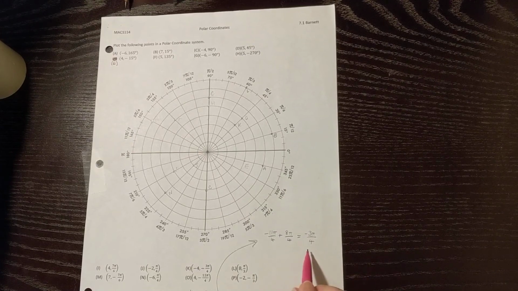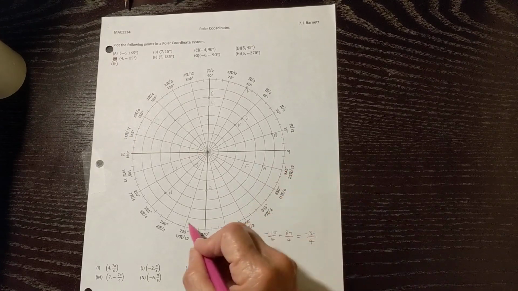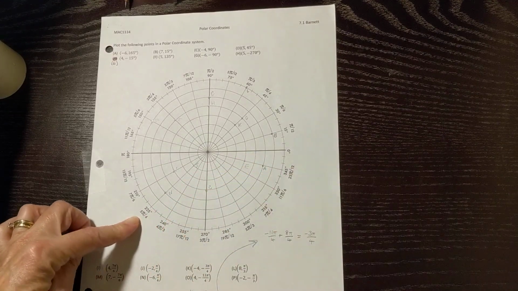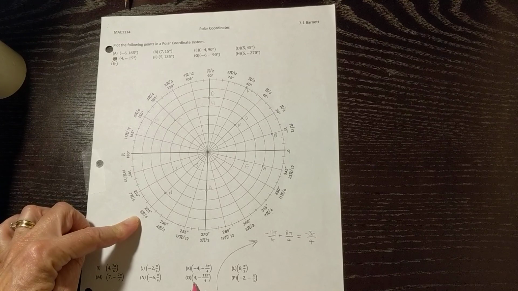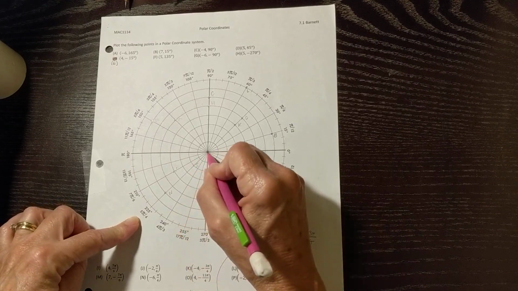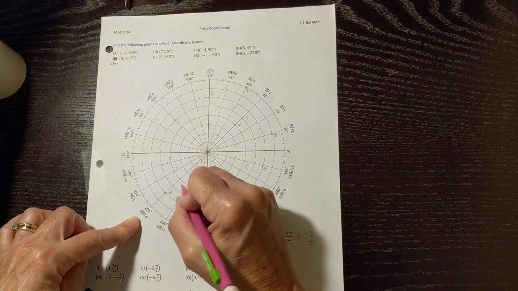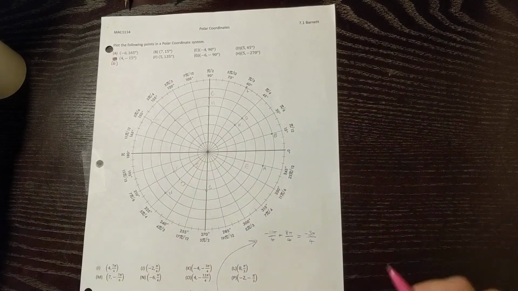Go to -3 pi over 4. So that is right here. Right here is -3 pi over 4, at 5 pi over 4. Go 4 units in that direction. So we're going to go 1, 2, 3, 4. And that is where O will be.